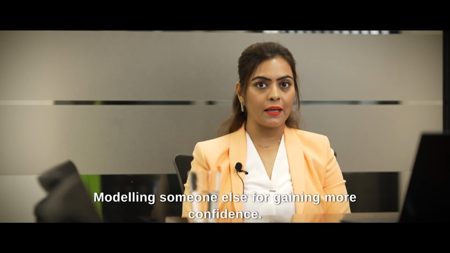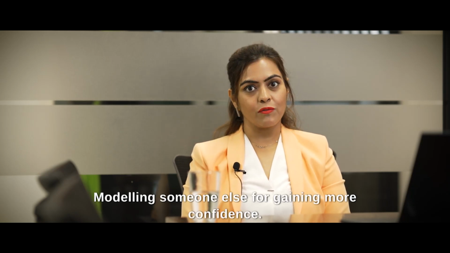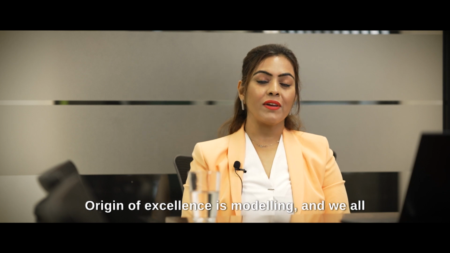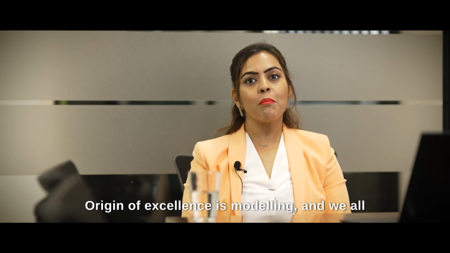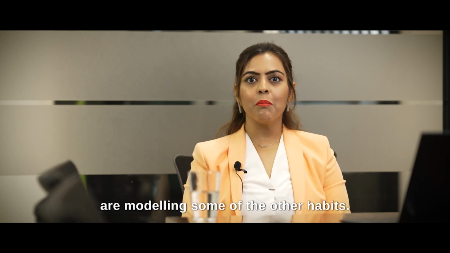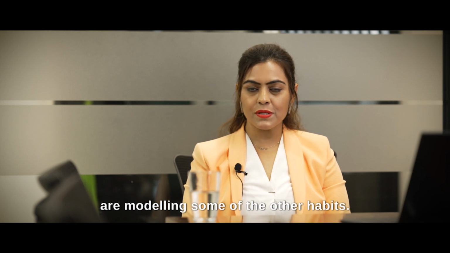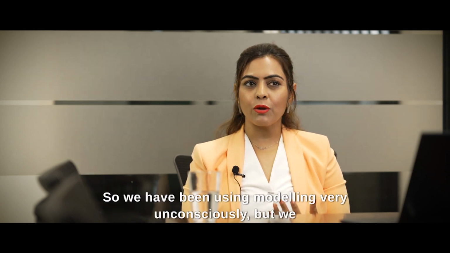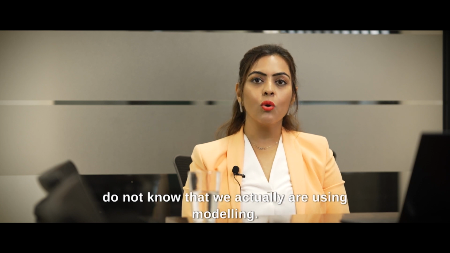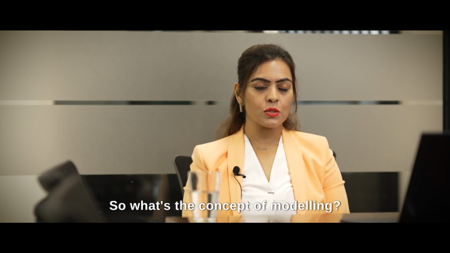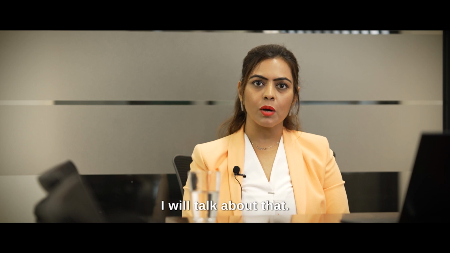Modeling someone else for gaining more confidence. The origin of excellence is modeling, and we all are modeling some habits or others. So we have been using modeling very unconsciously, but we do not know that we actually are using modeling. So what's the concept of modeling? I will talk about that.